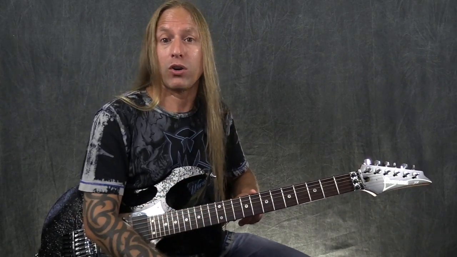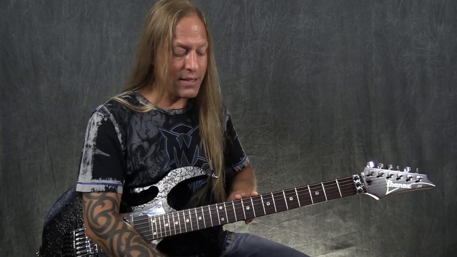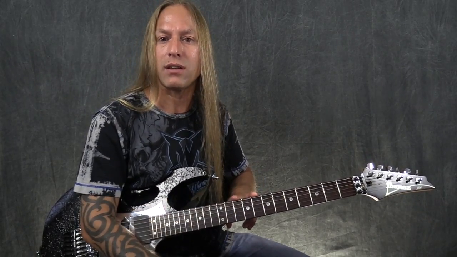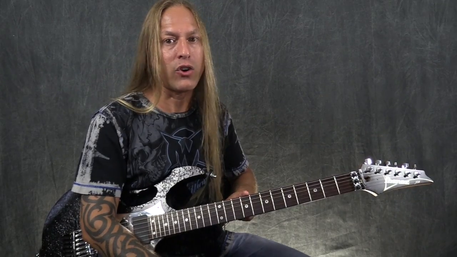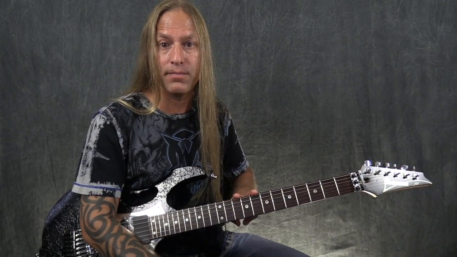They're just on there as markers. So C is at the 8 and D is at the 10, which surrounds this 9th fret here. So C and D surround this dot. They're not on this dot. They surround this dot. Okay?